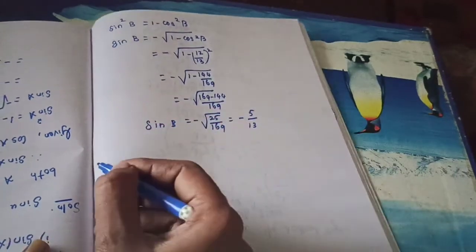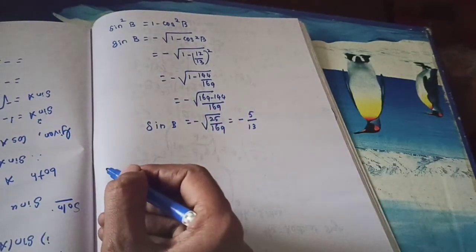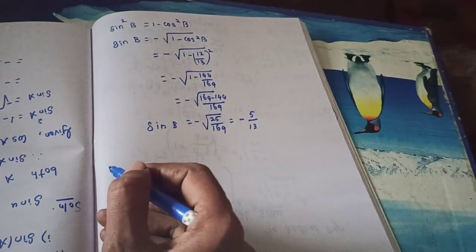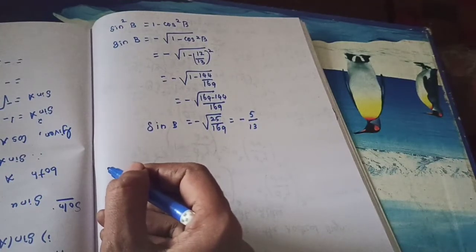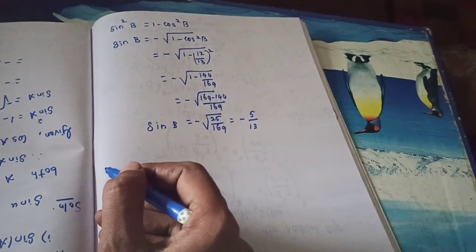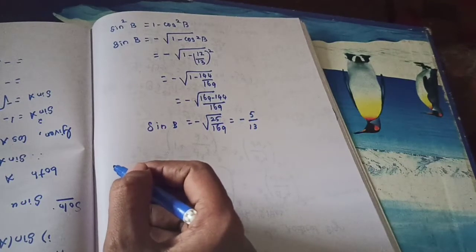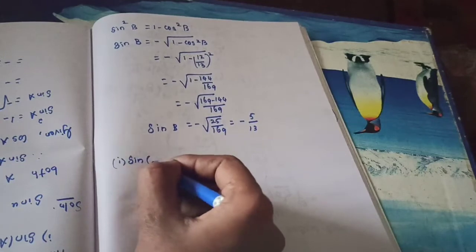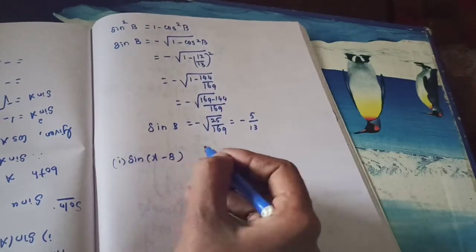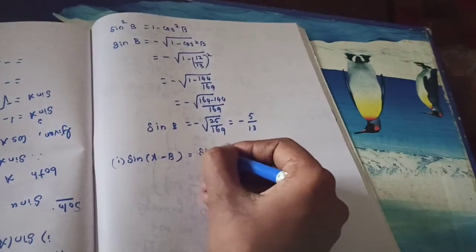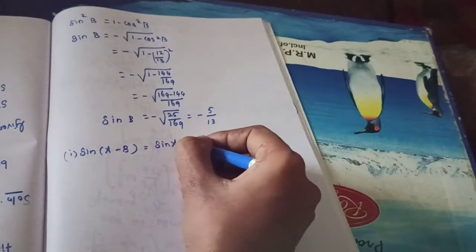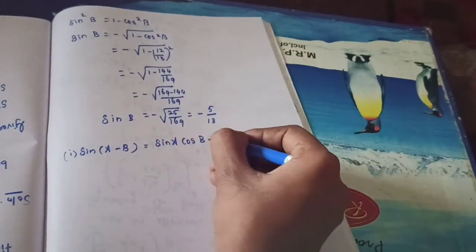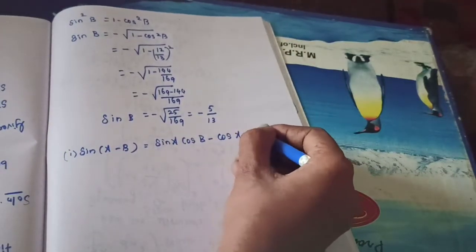Now you have found both sine A and sine B. What we need to do is find sine of A minus B as well as cos of A plus B. So you are going to find both. First, Roman one: sine A minus B. What's the formula for sine A minus B? Sine A cos B minus cos A sine B.